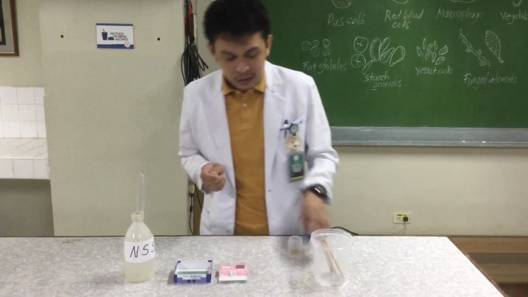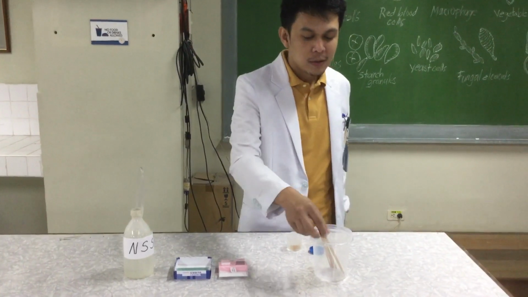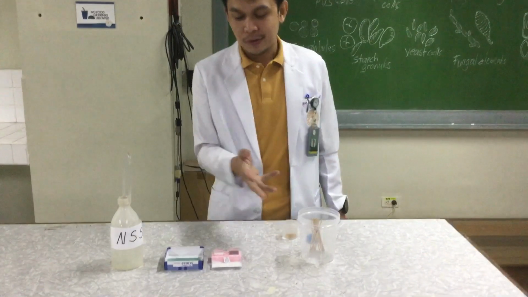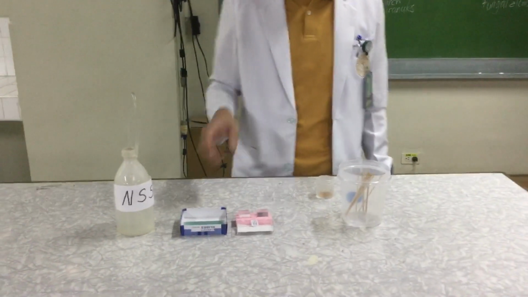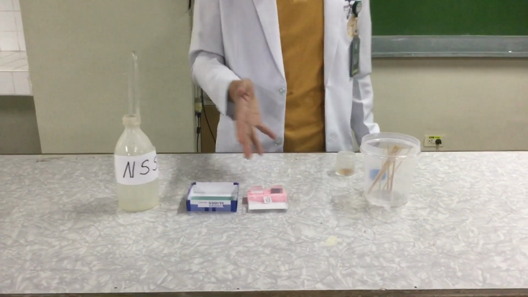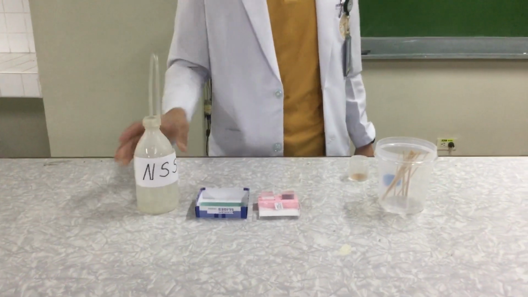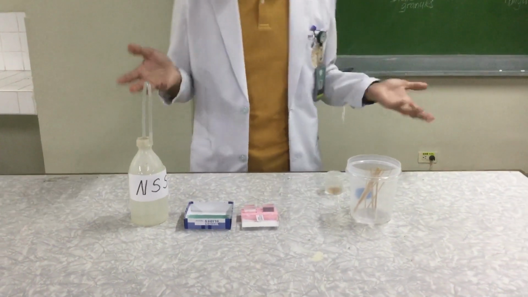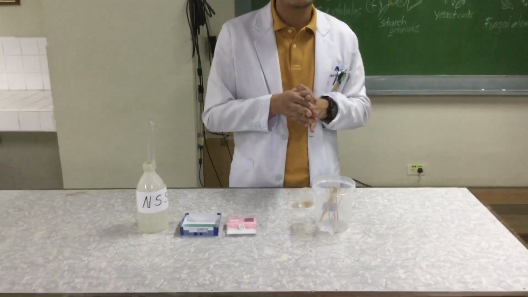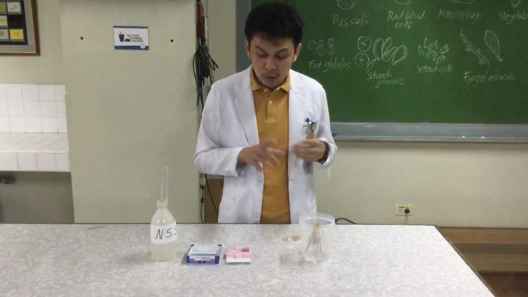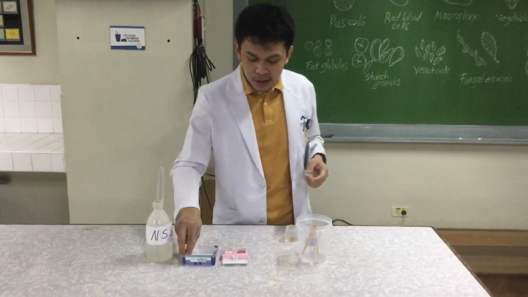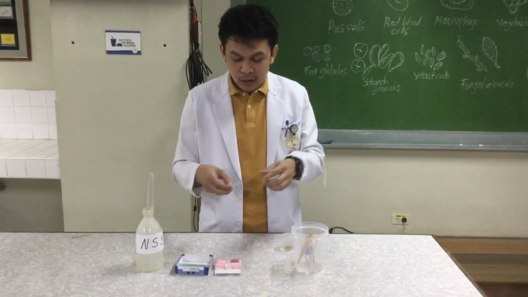Now, in the fecal smear preparation, you will need these materials. You have here the applicator sticks, clean slides, cover slips, and of course the normal saline solution. And if possible, you are allowed to use iodine as a temporary stain. Now, what will you do right after that?